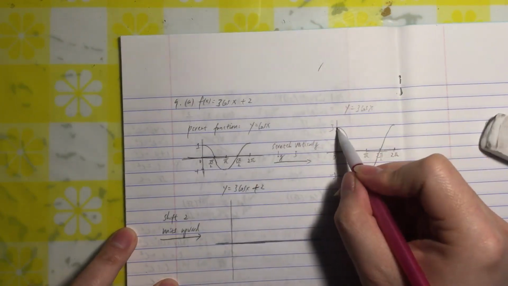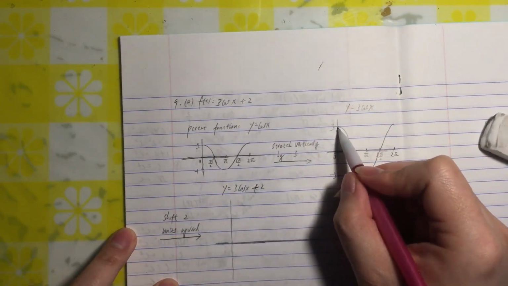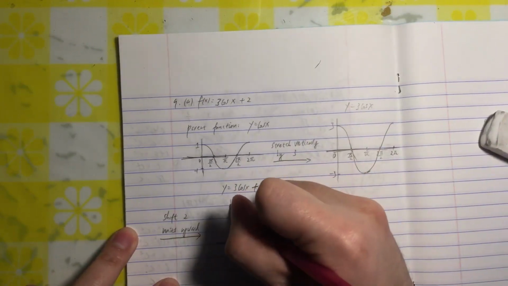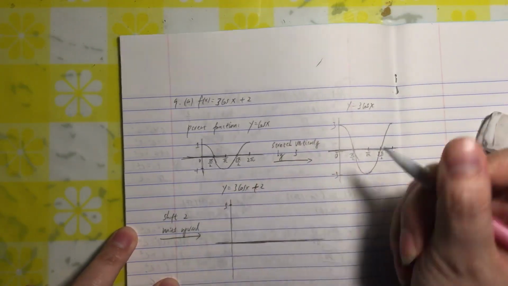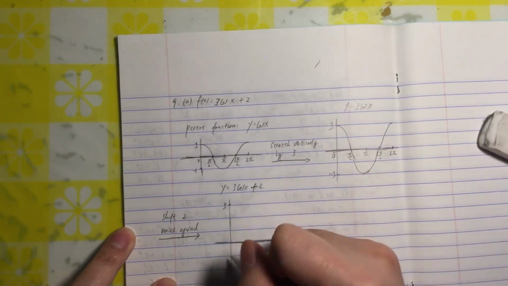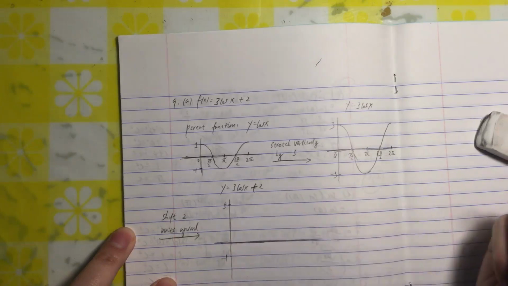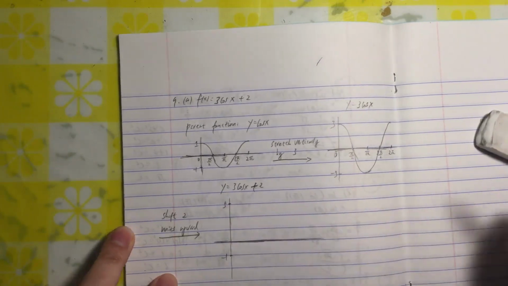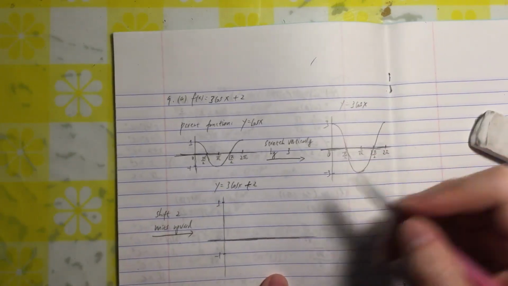This number here is 3. If I add 2, 3 plus 2 is 5. This number here is negative 3. If I add 2, negative 3 plus 2 is negative 1. And this point stays the same.